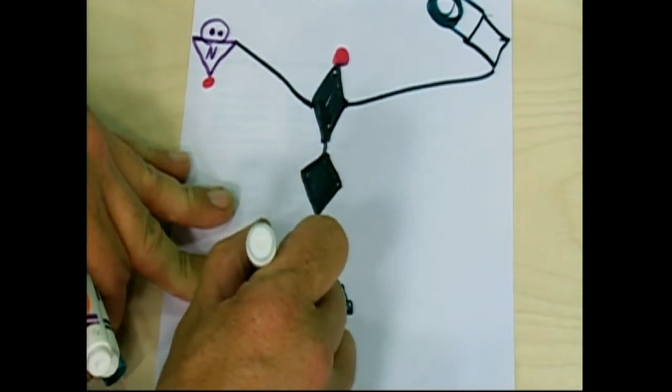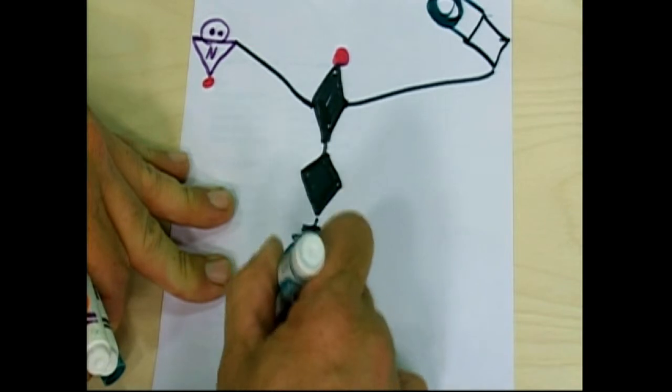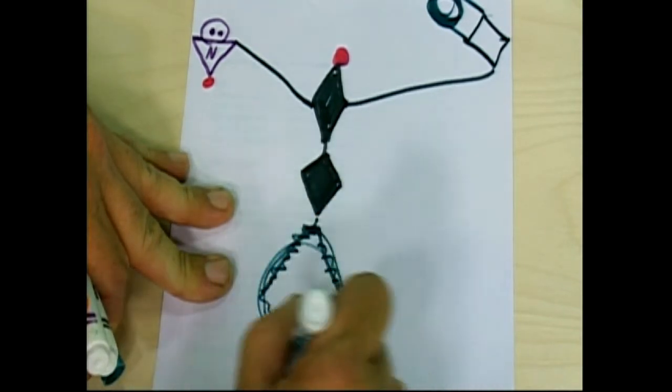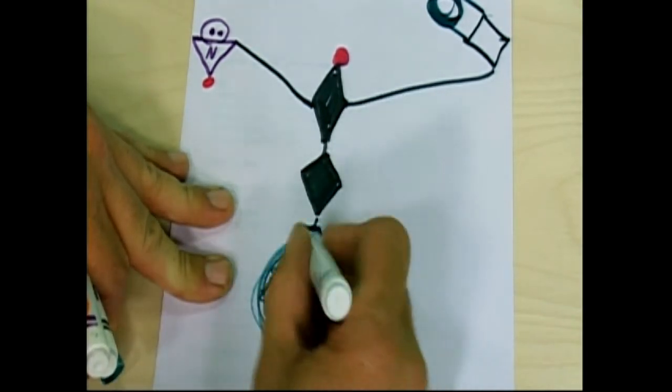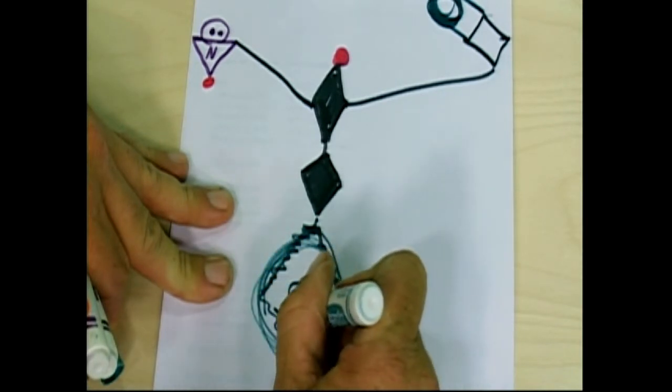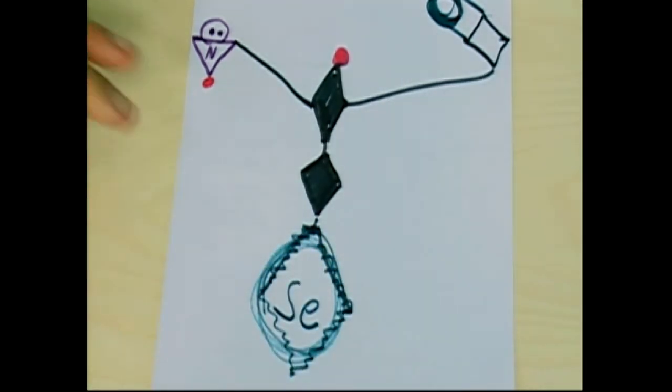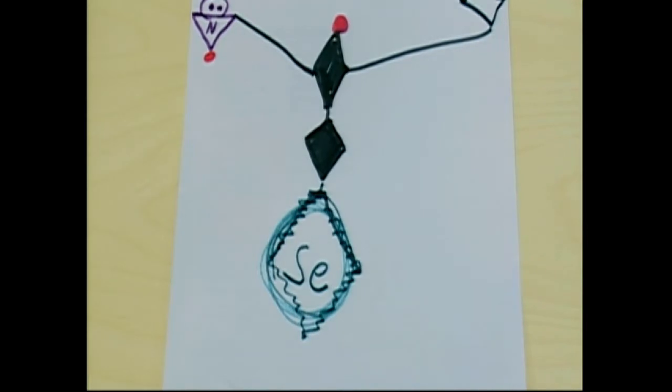Oh, it can't be a diamond. It's got to be kind of a circle-ish thing, huh? Big circle. I don't know what I was thinking, kids, but selenium. Selenium is Latin for the moon. So this is an element named after the moon.